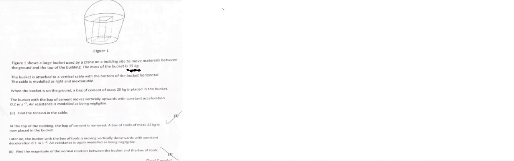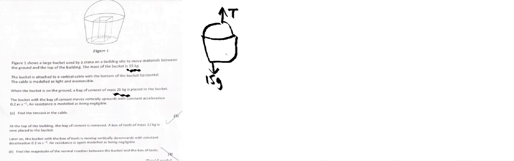So let's try and redraw this. Okay, so we've got a cable which will have tension. We've got our bucket underneath. The bucket weighs 15 kilos. When the bucket is on the ground, a large bag of cement with mass 25 kilos is added to our bucket.